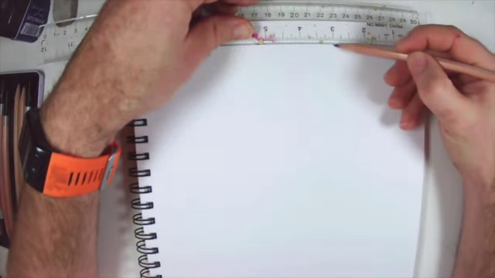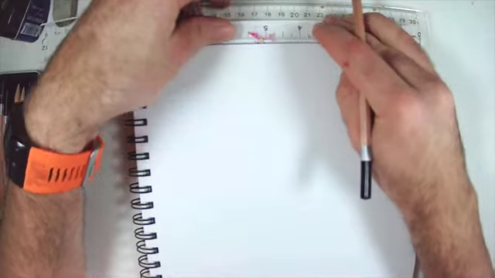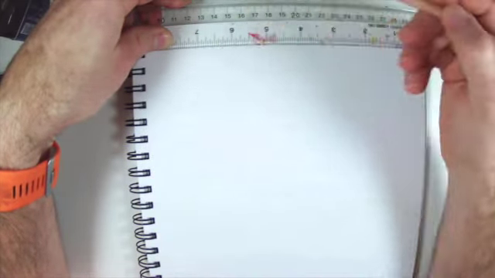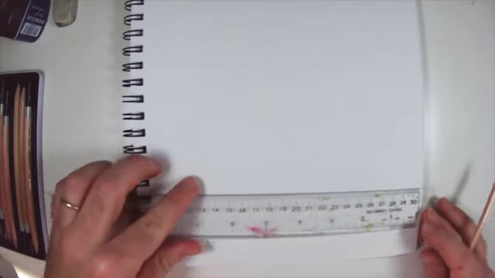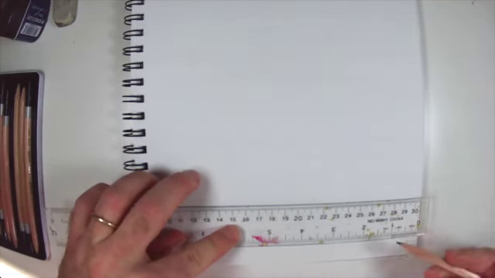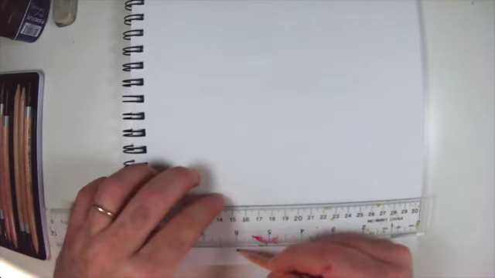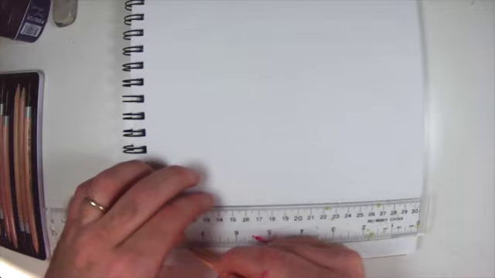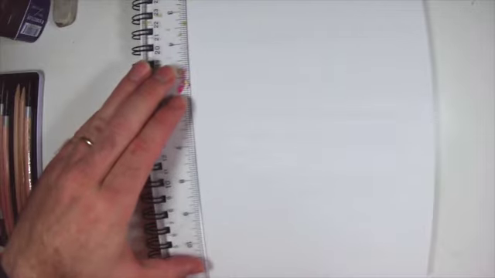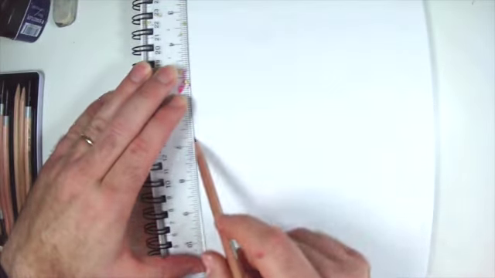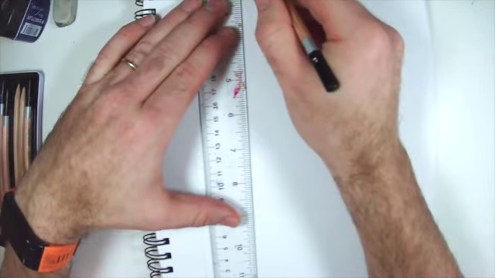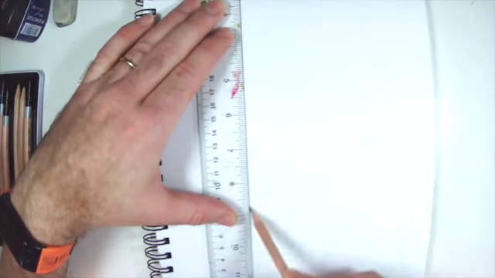So I'm going to go 1.5, 3, 4.5, 6, and then 7.5. Okay, so I have these little tick marks across the top, and keep starting on the same edge. I'm going to line up my ruler on the outside edge again, and I'm going to again go 1.5, 3, 4.5, 6, and then 7.5. The next step is to line up my ruler against the ticks top and bottom, and I'm going to draw in the lines.